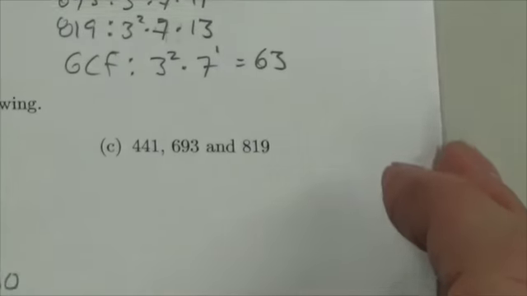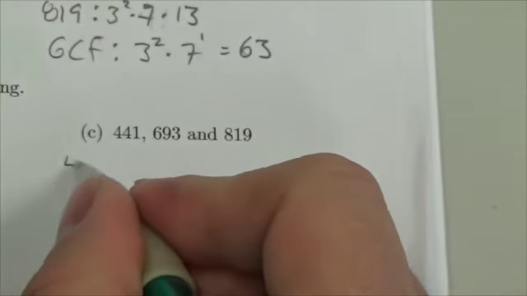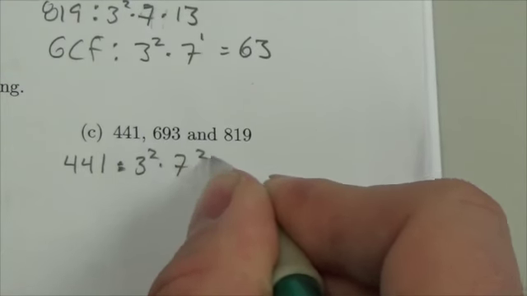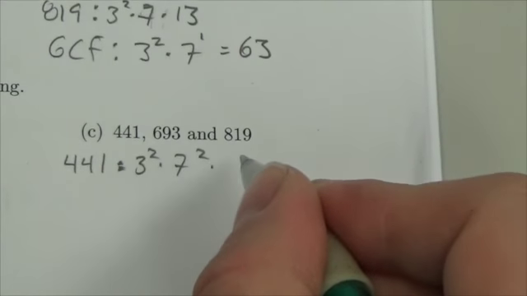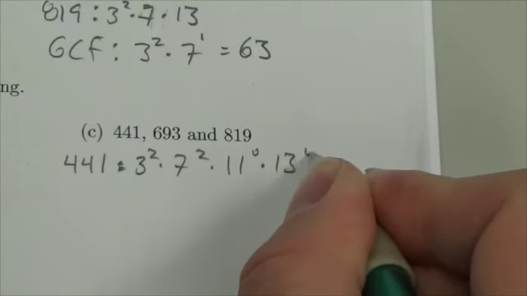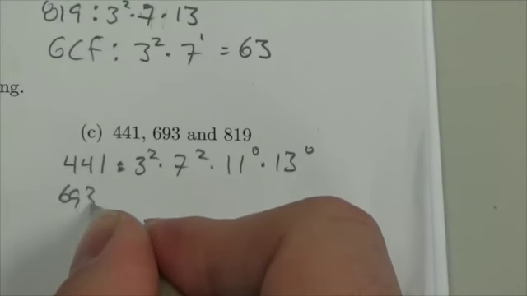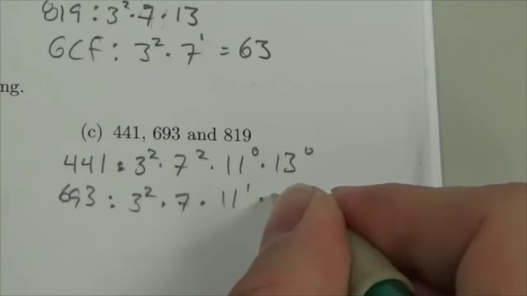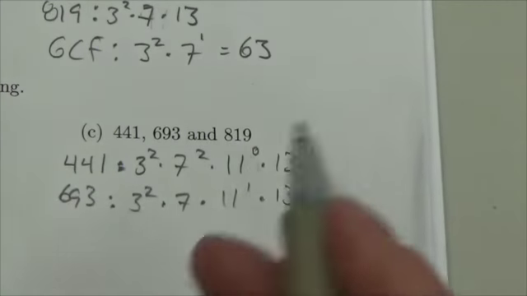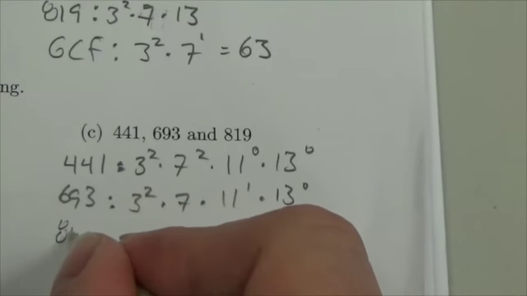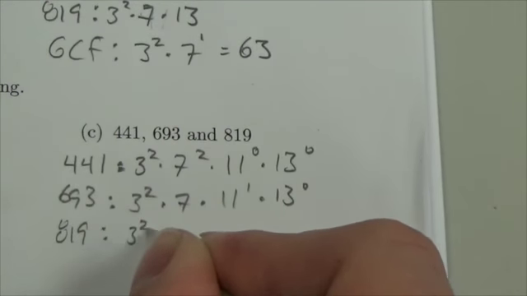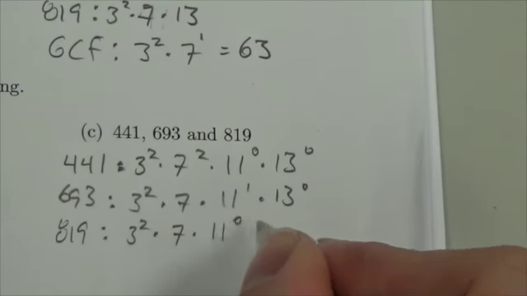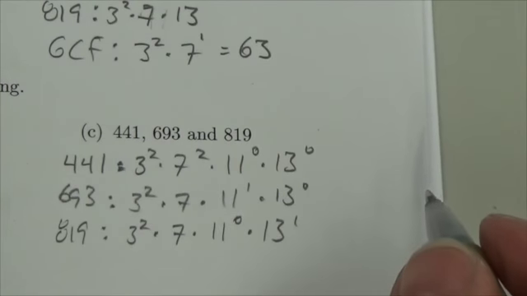And now finally take a look at this last question here. 441 we already know is going to be 3 squared times 7 squared. And in this case I'm tempted to include the 11 to the 0 times 13 to the 0. 693 is going to be 3 squared times 7 times 11 to the 1 times 13 to the 0, because it doesn't show up there, but it is a part of this problem. 819 is 3 squared times 7 times 11 to the 0 times 13 to the 1.